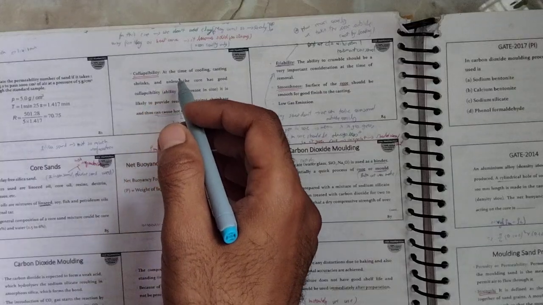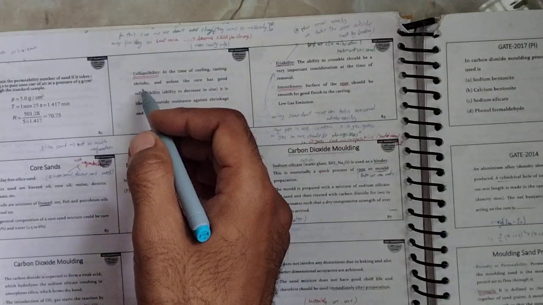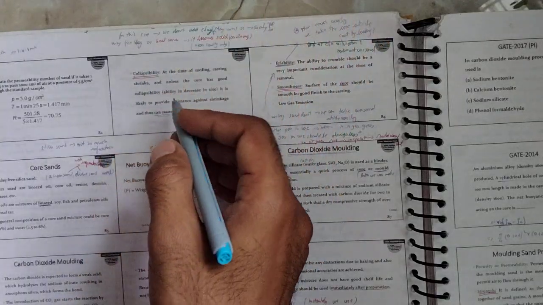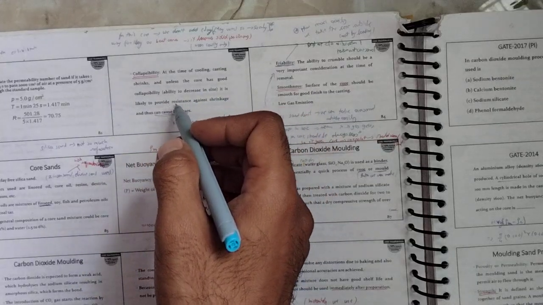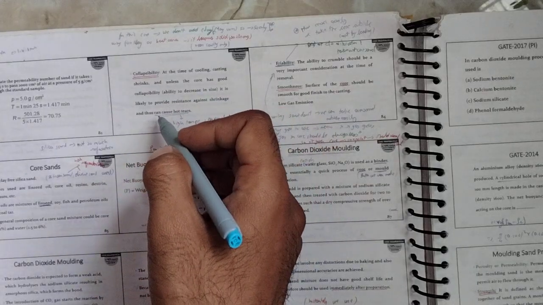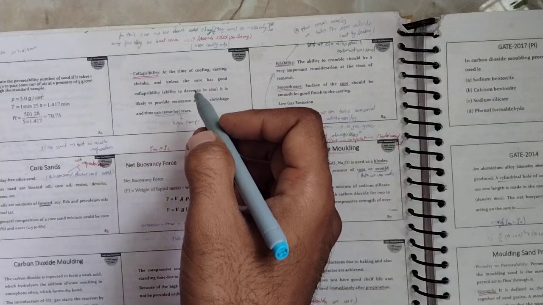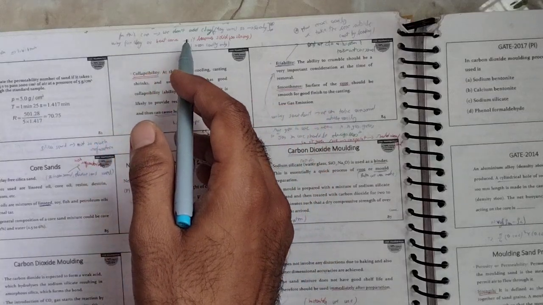So next one is collapsibility. At the time of pulling casting strings, yes definitely. At the time of pulling the casting, unless the core has good collapsibility, the ability to decrease in size, it is likely to provide resistance against shrinkage and thus can cause hot tears. Okay. For this case, we don't add clay.